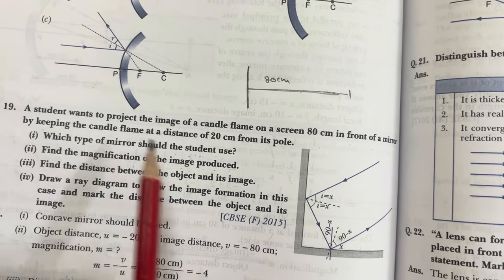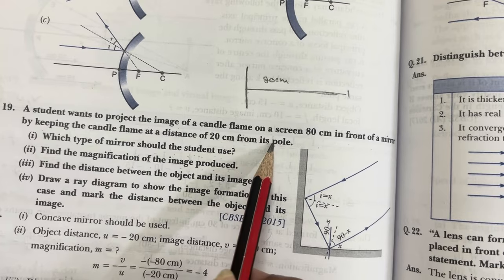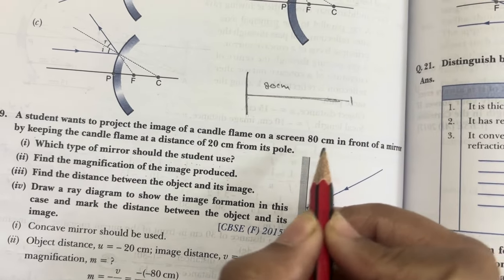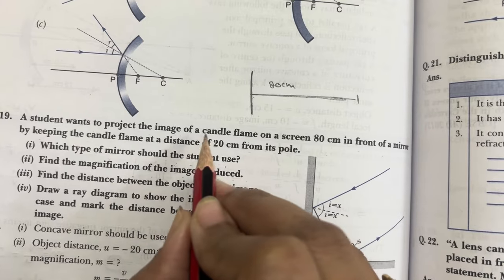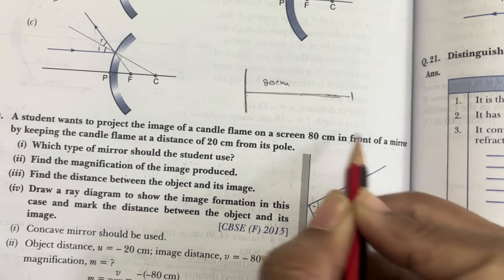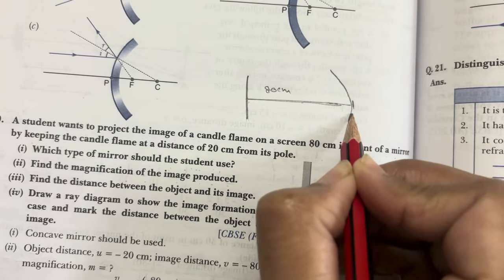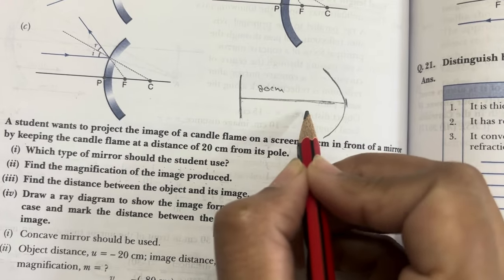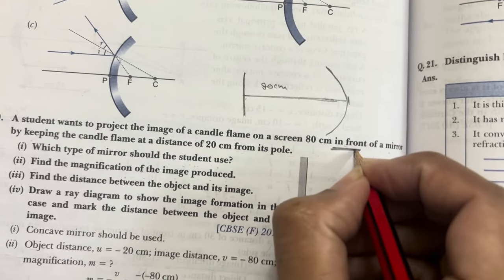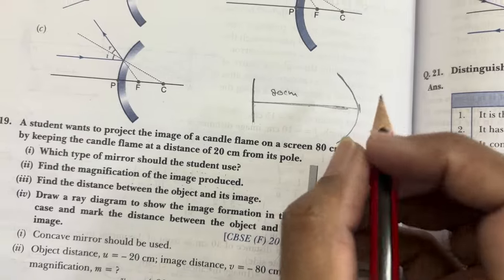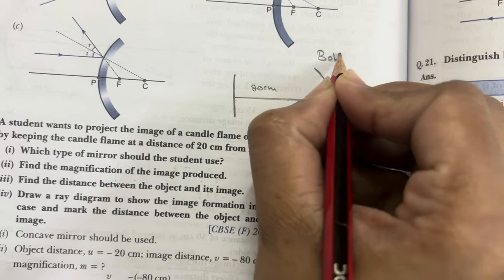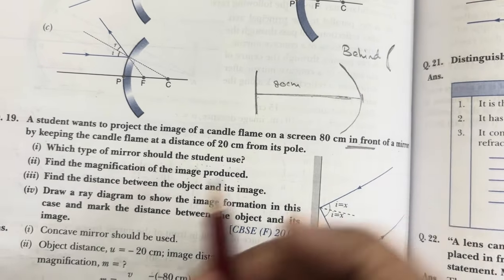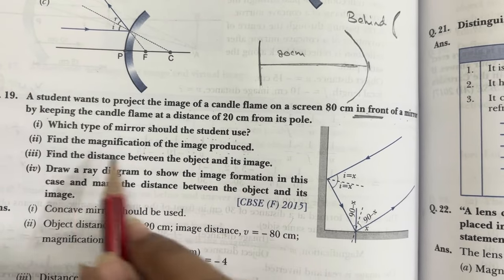The candle flame is at a distance of 20 centimeters from its pole. So, he did not mention here what kind of mirror. 80 centimeters in front of the mirror. In front of the mirror means it is obviously going to be a concave mirror, because the image is formed on the same side where the object is kept. Behind the mirror means, if ever they say the image is formed behind the mirror, then we are talking about convex mirrors. So the magnification of the image produced, you have to find that.